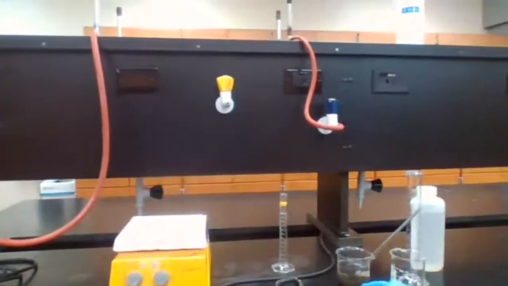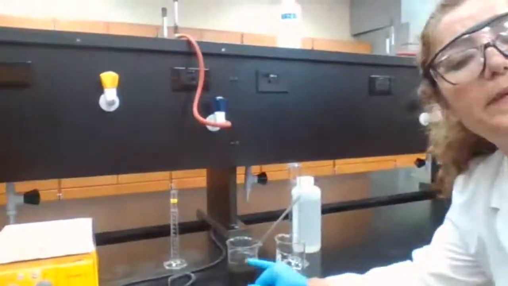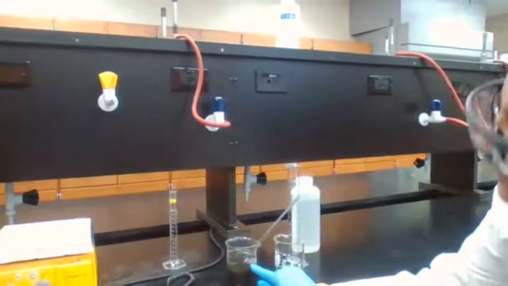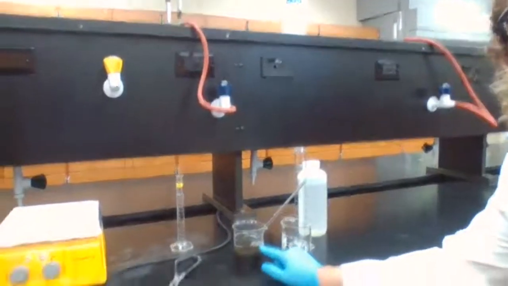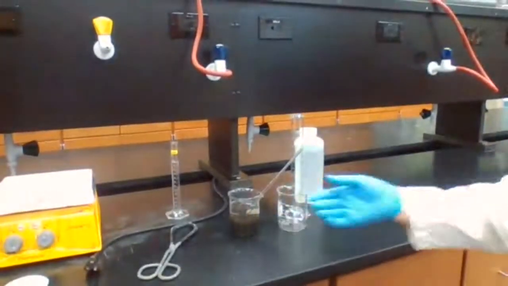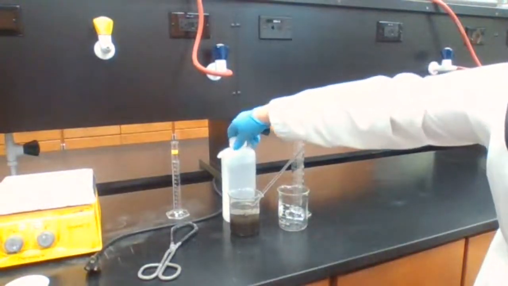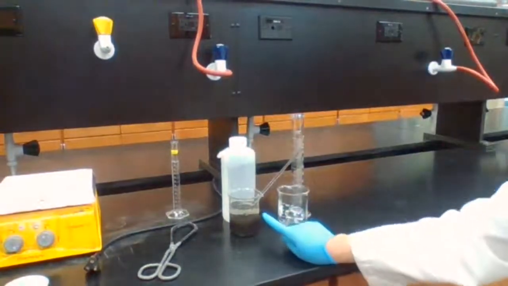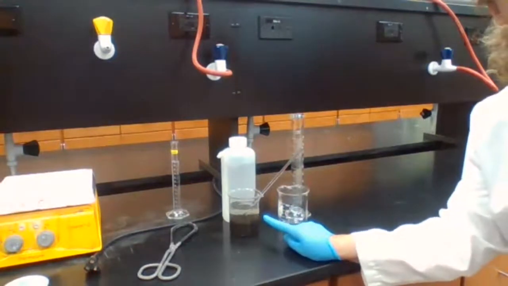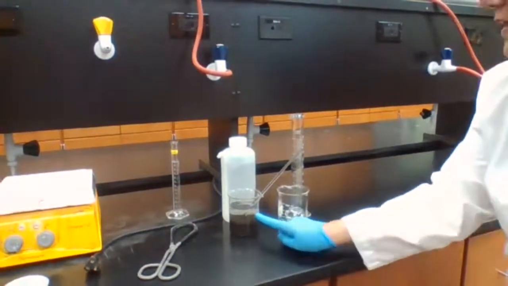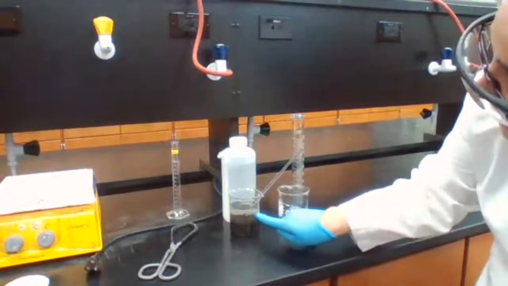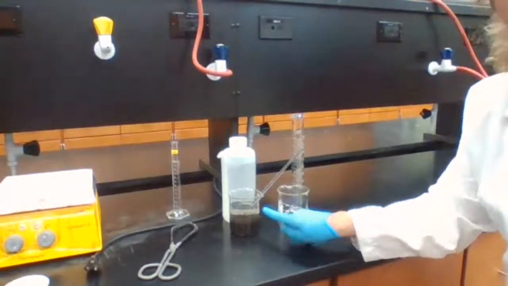You see the clear liquid here? Is it visible? I don't want to disturb it. I don't want to take it out. So maybe if I put this white background, you could see the clear liquid, right? Okay. Now I'm going to decant the top liquid into another beaker.